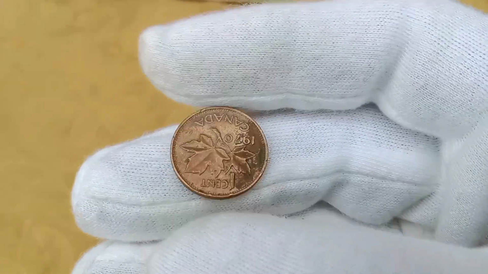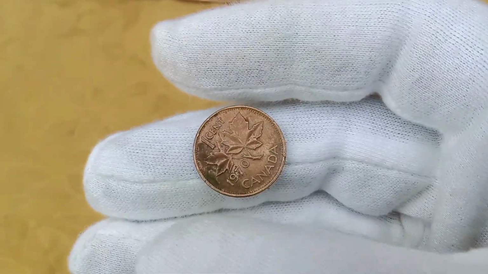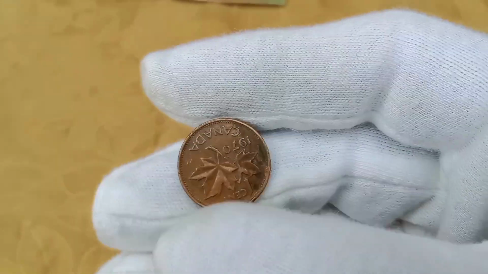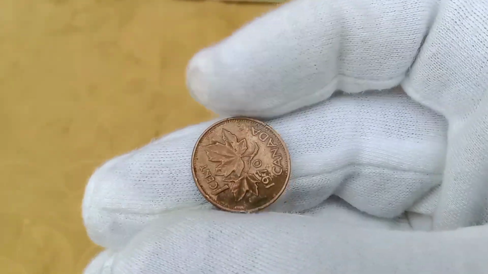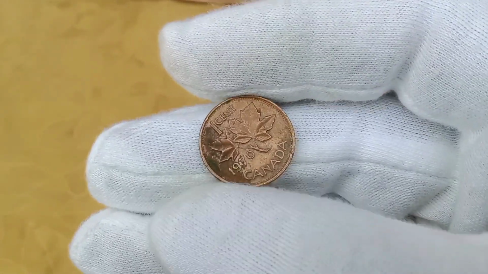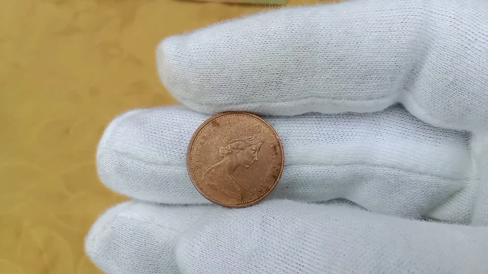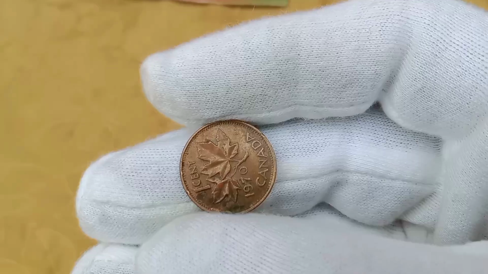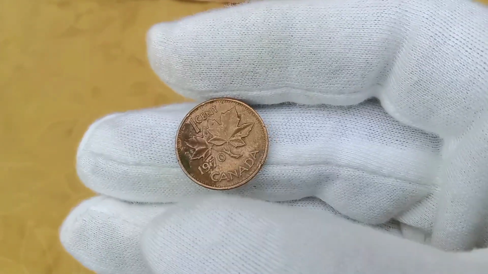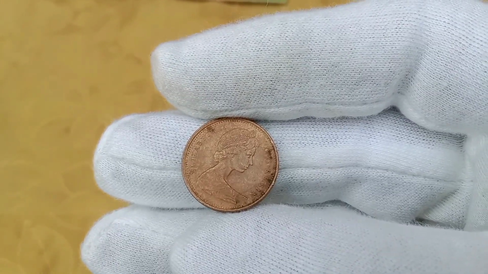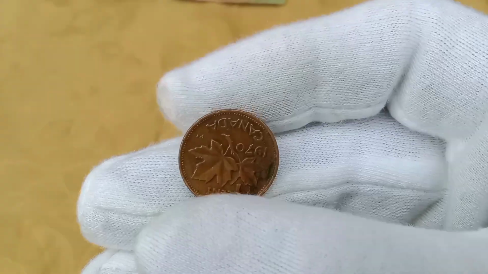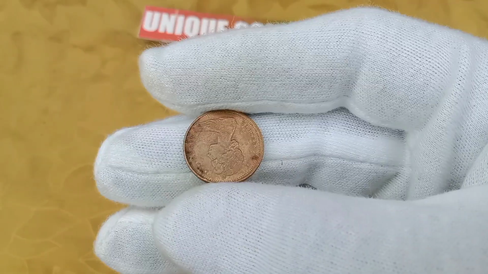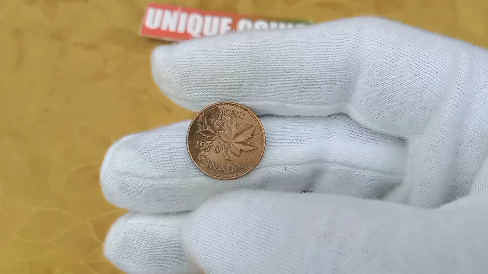As we wrap up our discussion, it's clear that the 1970 Canadian penny is much more than just a 1-cent coin. It's a piece of history, a collectible item, and for some, a small treasure that tells the story of a bygone era. So, whether you already have one in your collection or you're just starting out, the 1970 Canadian penny is definitely a coin worth keeping an eye on.